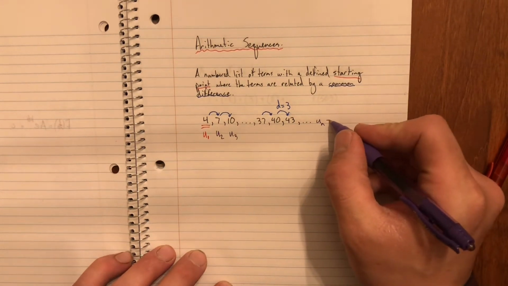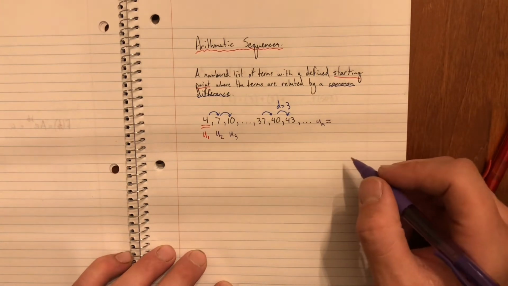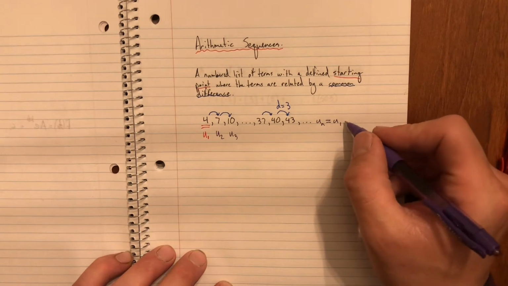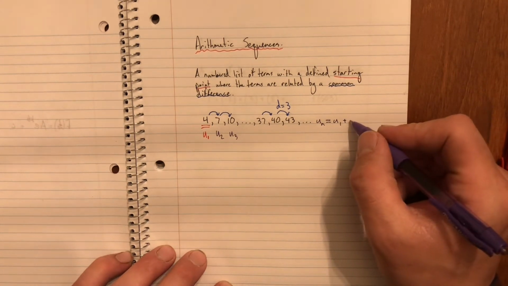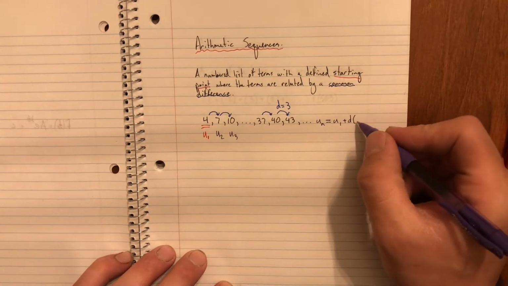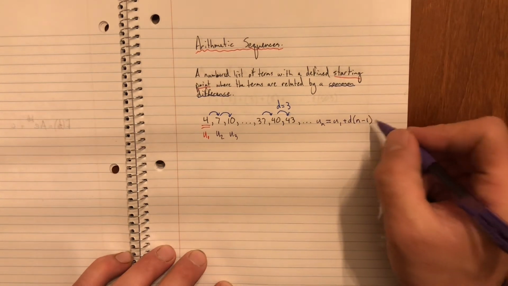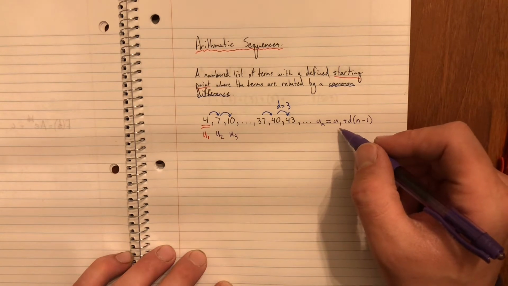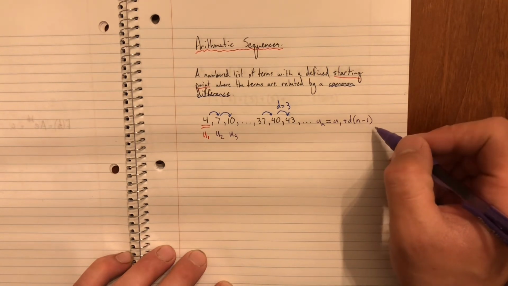Now, to find the nth term, we have a formula, and this is in your data booklet. We take the first term, and then we add the common difference times 1 less than the number of terms we're looking for. So this says, okay, start at U1 and then add D, n minus 1 times.